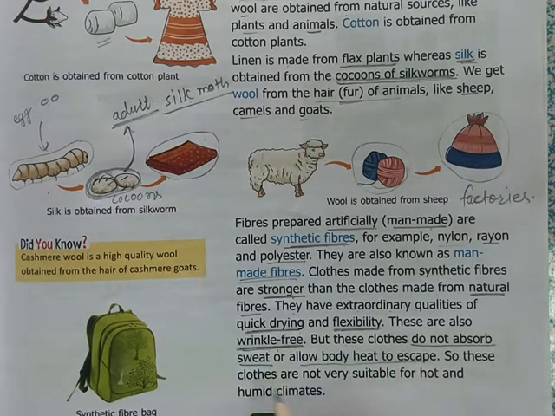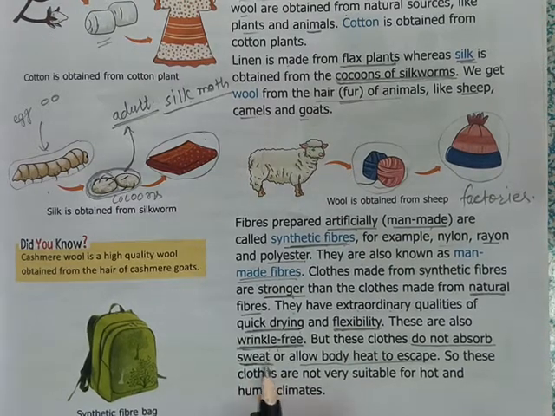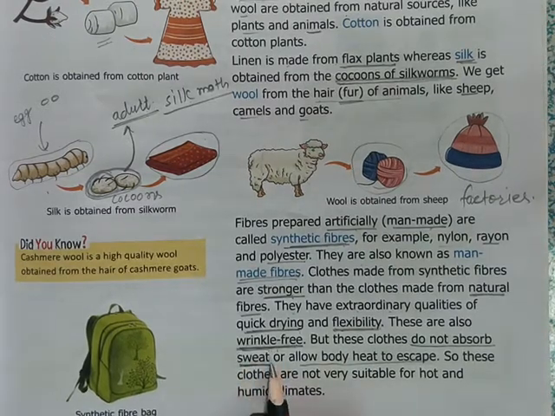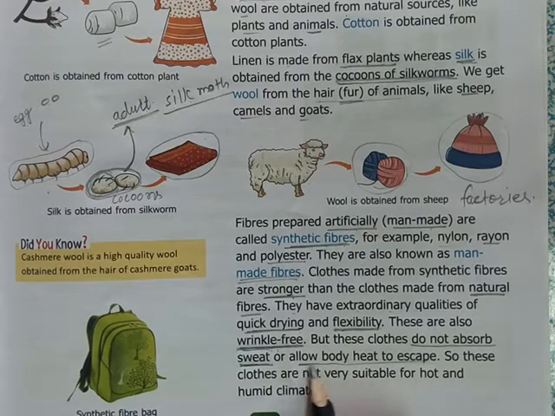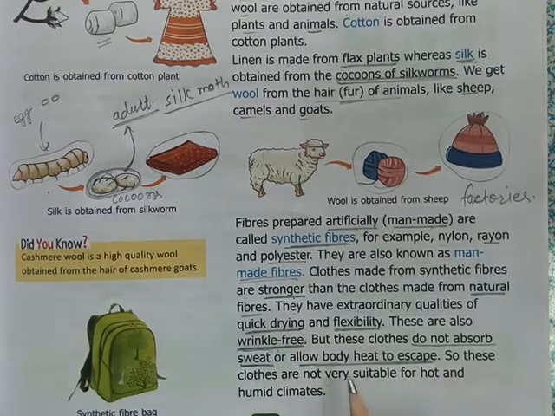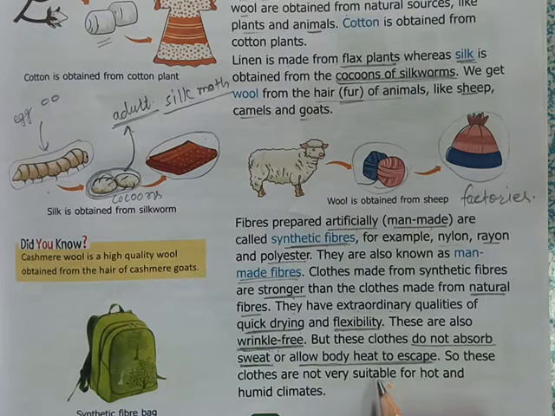But these clothes do not absorb sweat, and they allow body heat to escape. We cannot wear these clothes in winter because they do not hold the heat of our body inside them, and they allow body heat to escape.